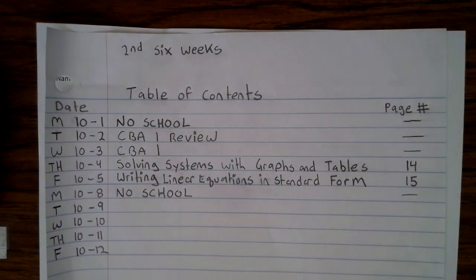Okay, Wildcats. Today we're looking at Friday, October 5th, writing linear equations in standard form. That's going to be on page 15.